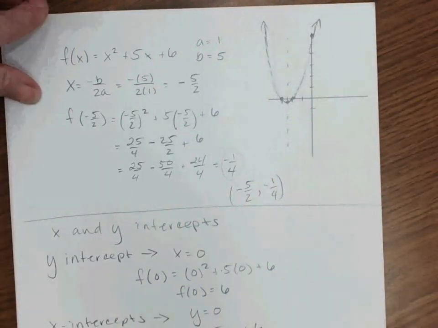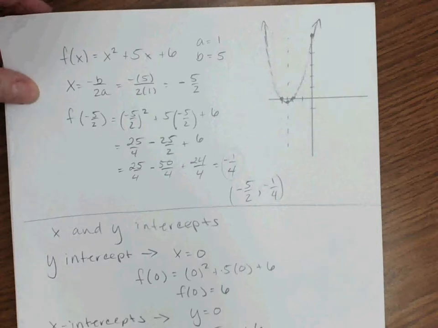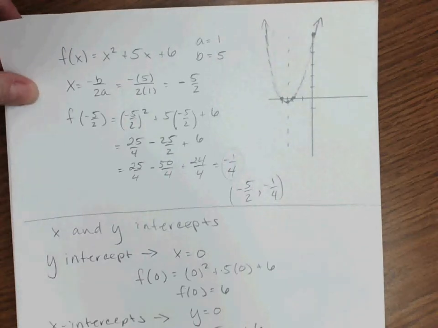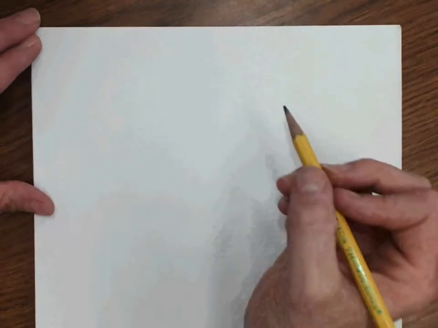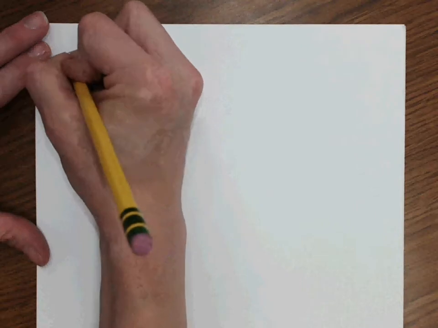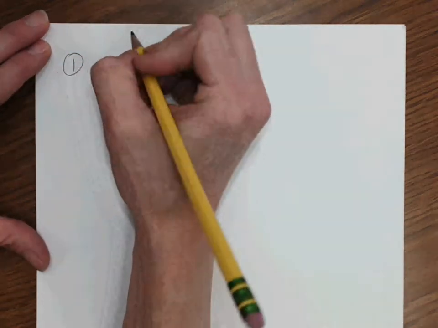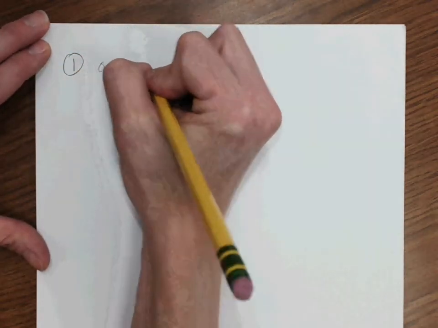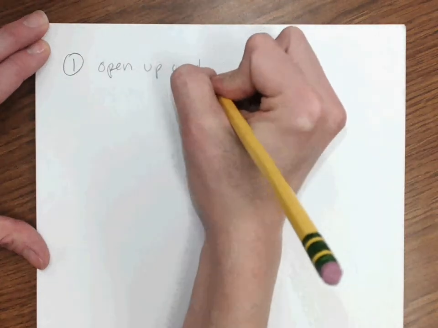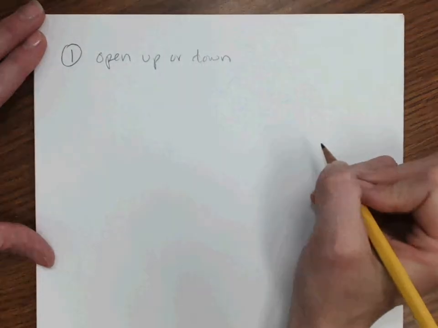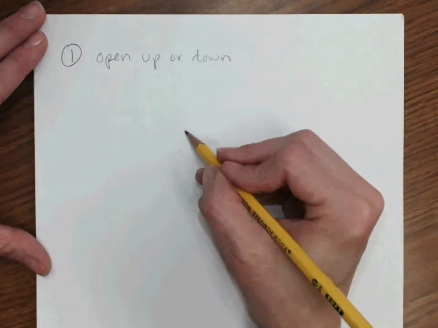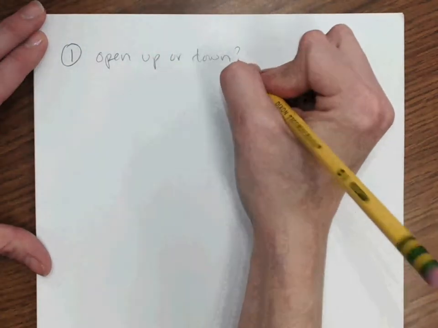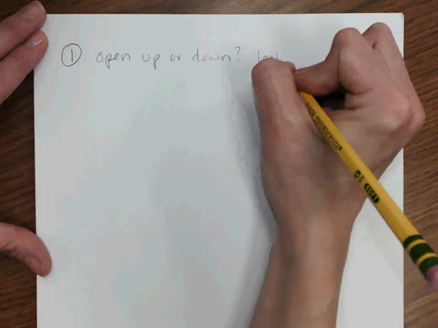So let's take a minute and review what it is that we are looking for when we're dealing with those important features of a quadratic. Let's make ourselves a list so that we know what to do. The first thing that we're going to do is figure out, does it open up or down? That way we know what we're looking at. Is it going to go up like this, or is it going to go down like that? And remember, we look at a to tell us that.